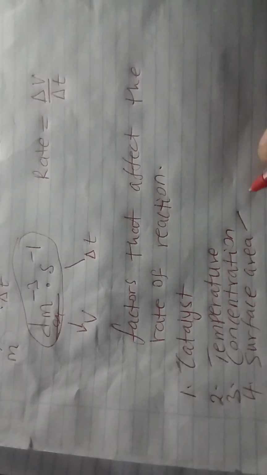And then number 4, we have surface area. Remember, surface area is also what we call state of division.